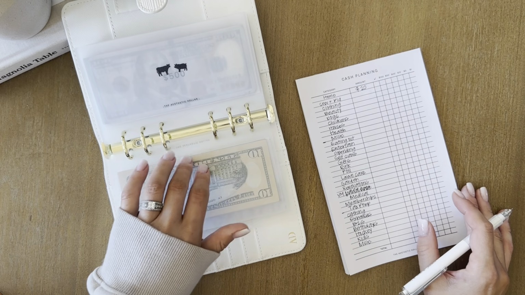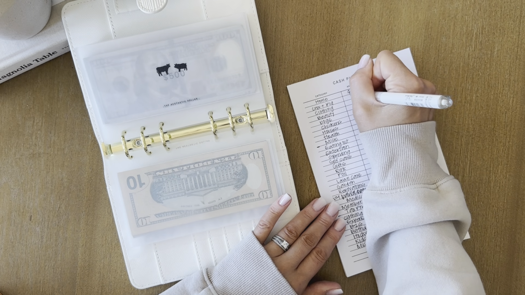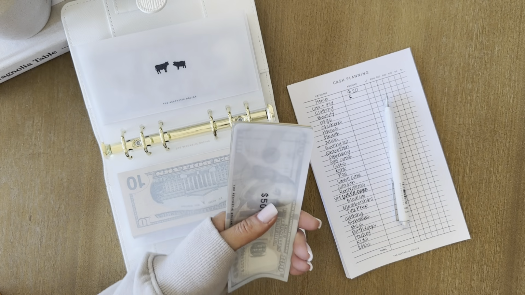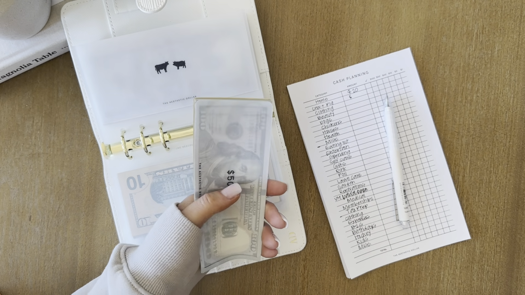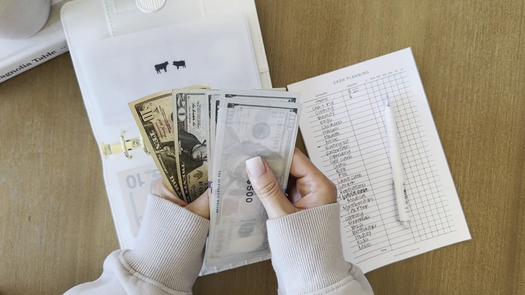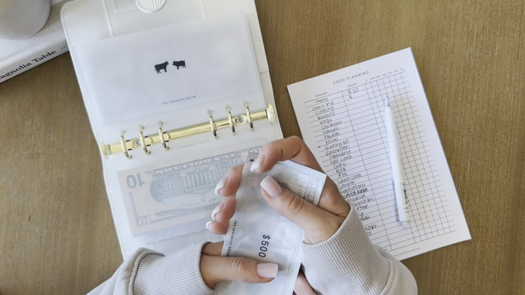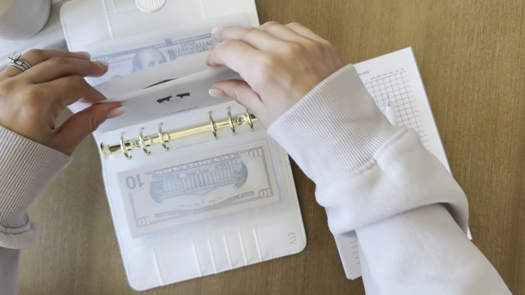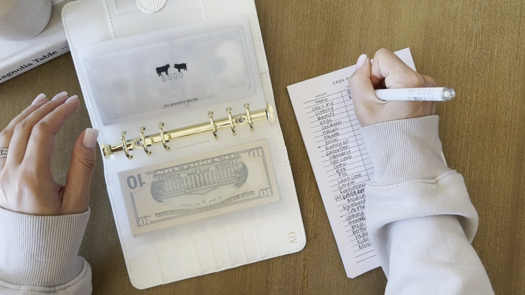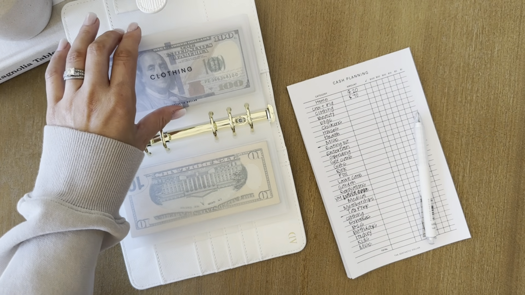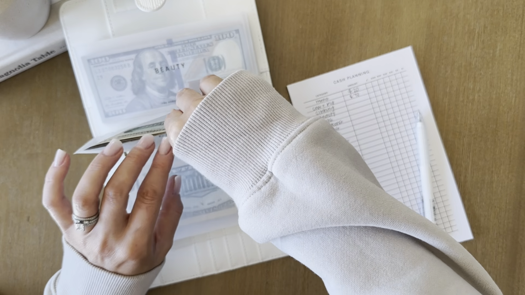So cow and pig, we're getting our next half cow in November, so we need $1,800 by then. We have $930, so we're gonna do 70, I think, just to make it an even $1,000. So we're working with just slightly less this month than normal, which is totally fine.